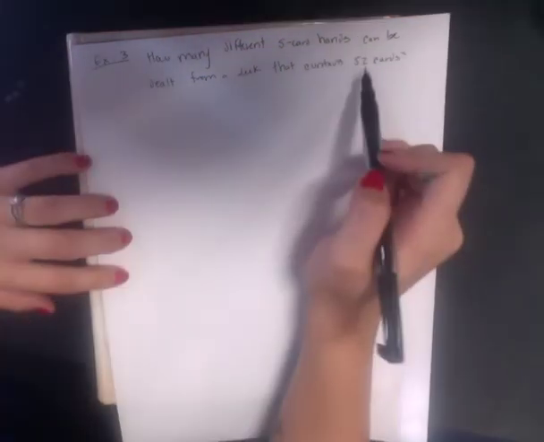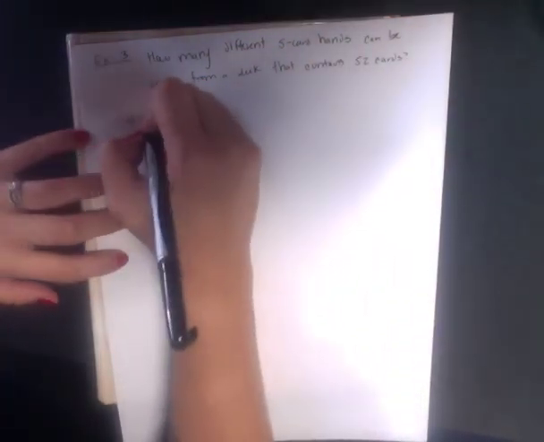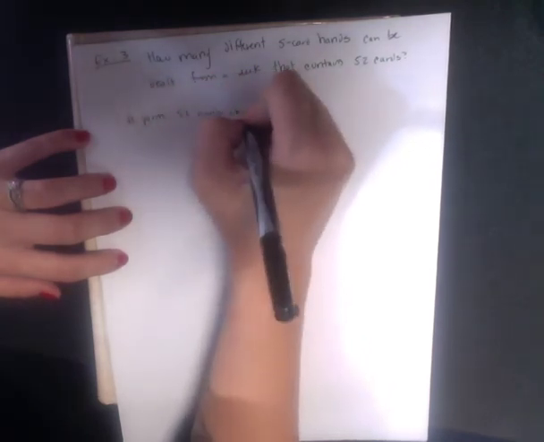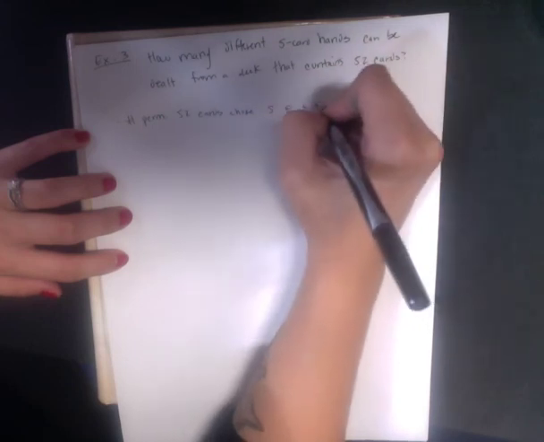So we first do the number of permutations of 52 cards chosen 5 at a time.